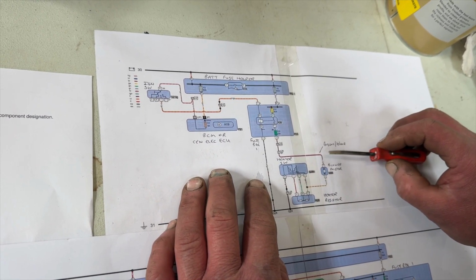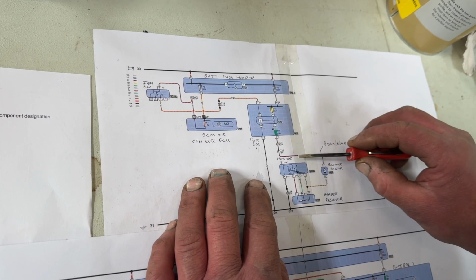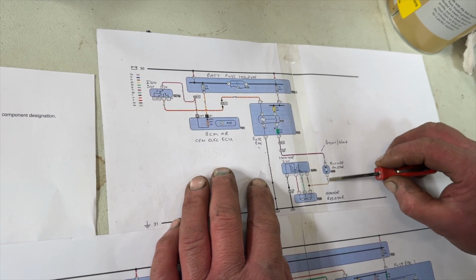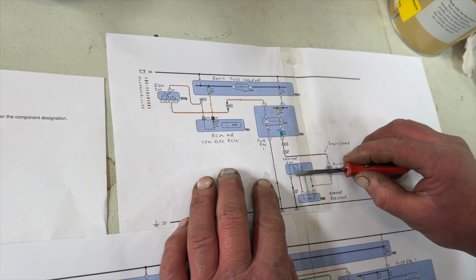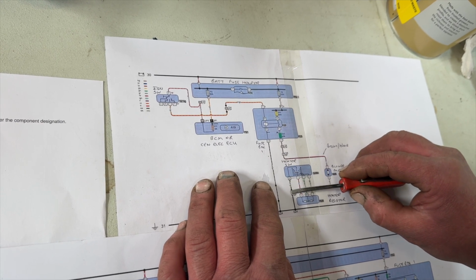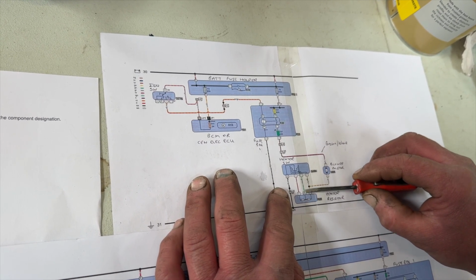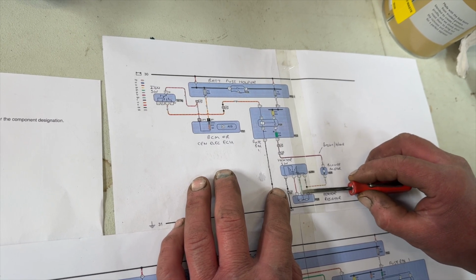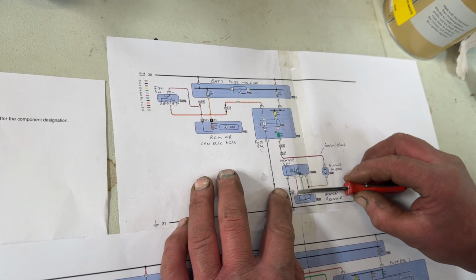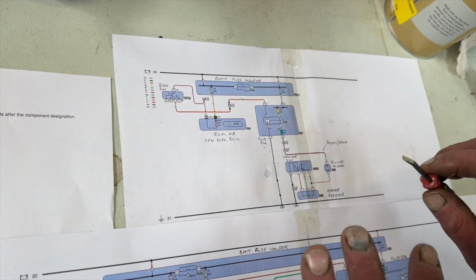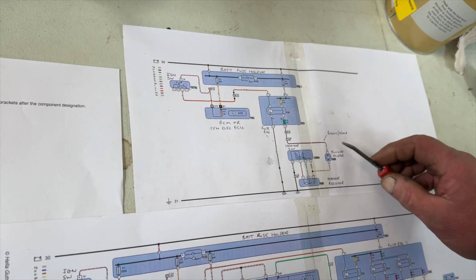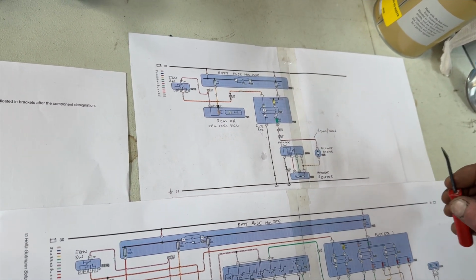It's difficult to explain sometimes, but you get the live 12 volts up to there, then it's switched through this wire for the fast speed, through this one for number 2 speed and that one for number 1 speed. But we've got absolutely nothing. The blower motor doesn't work at all.